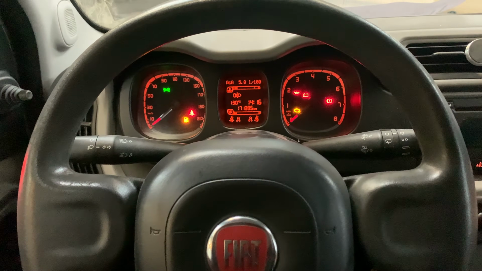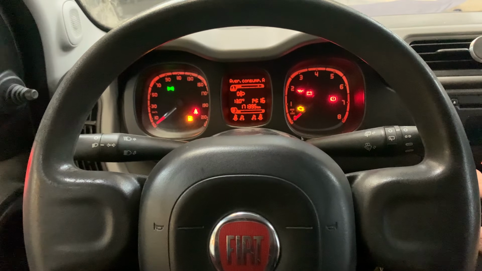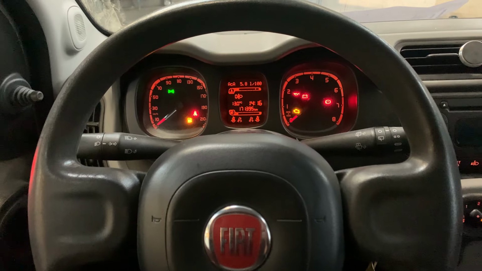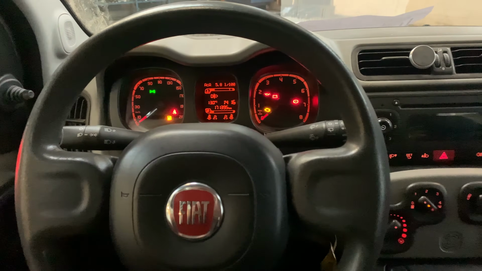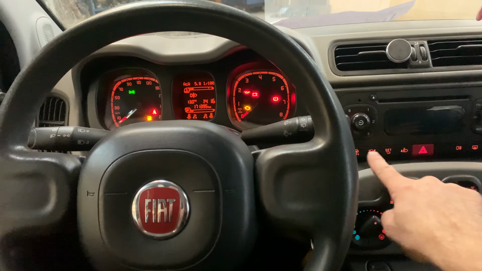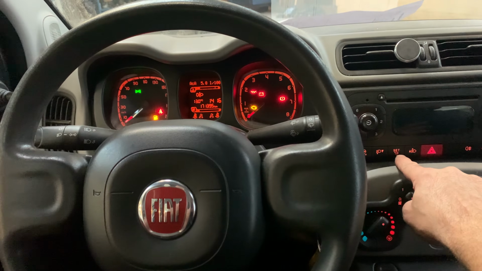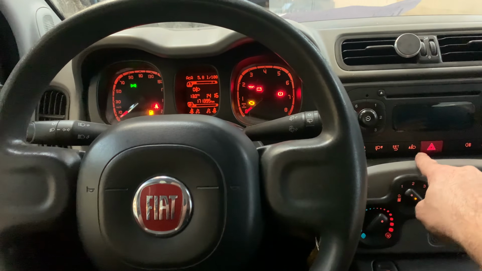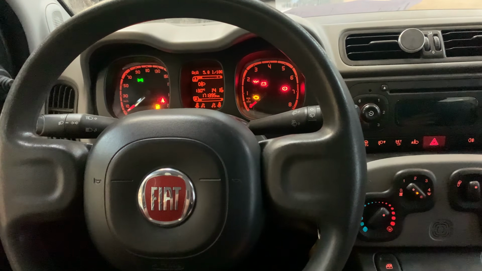As you can see, the odometer is in English, and I'm going to show you how you can change that. To change that, you have to use these three buttons: the set button and the two arrow buttons, the arrow button down and the arrow button up.